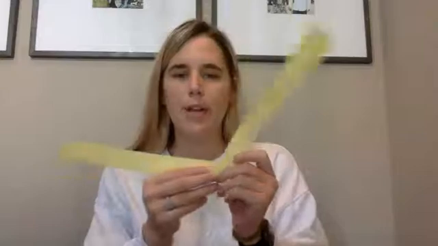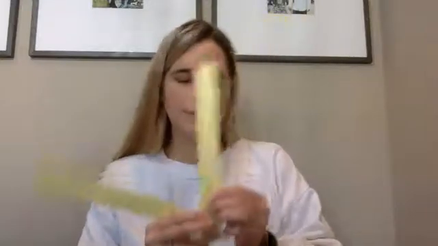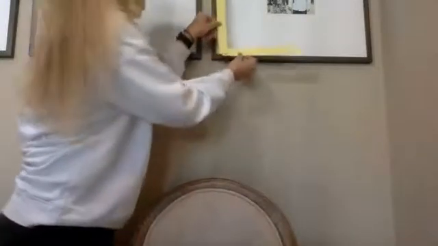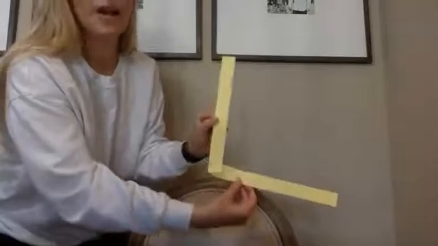For today's tasks, you're going to use your angle copier to find 3 different types of angles. You'll find examples of 3 right angles, examples of 3 acute angles, and 3 examples of obtuse angles. Let me show you an example. This is a picture frame right here. So I would go up to my picture frame and I measure the angle. This is a right angle.